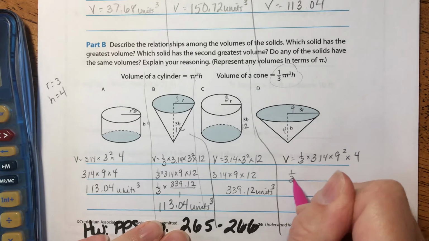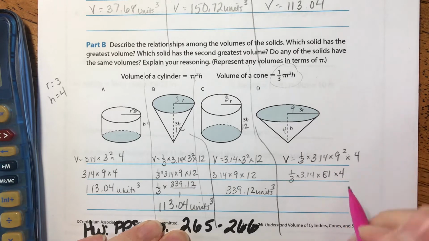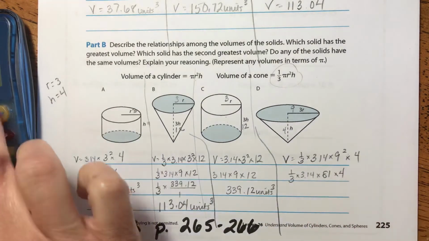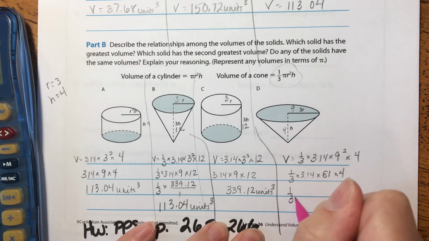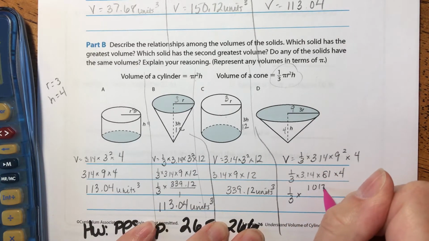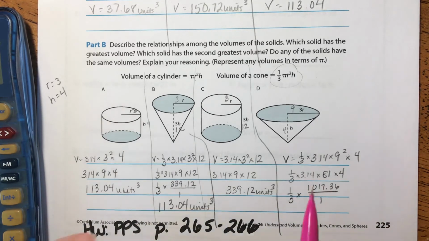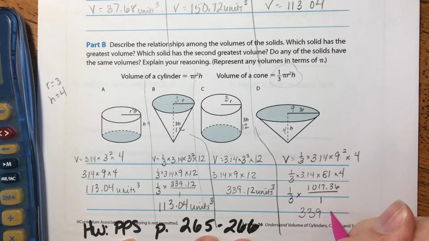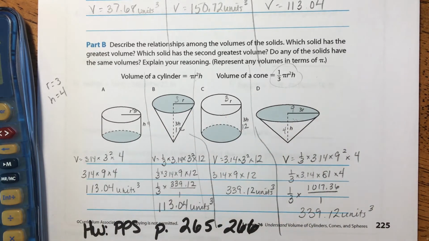Okay, so 1/3 times 3.14 times, what's 9 times 9? Ooh, that's big, 81. All right, so I'm going to multiply all this first. I'm going to do 3.14 times 81 times 4. So I've got 1/3 times 1017.36, right? And if I put that over 1, then it's really that number divided by 3. So divided by 3 is 339.12 units cubed. So these two have the same volume, and these two have the same volume.